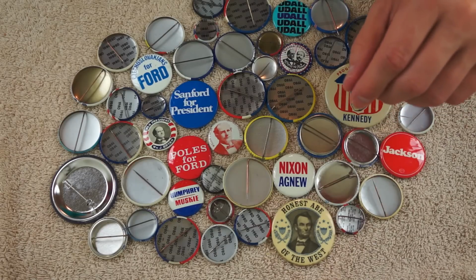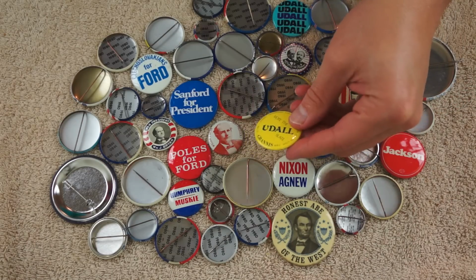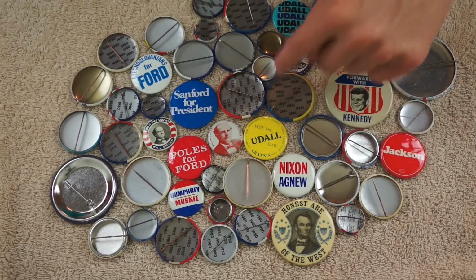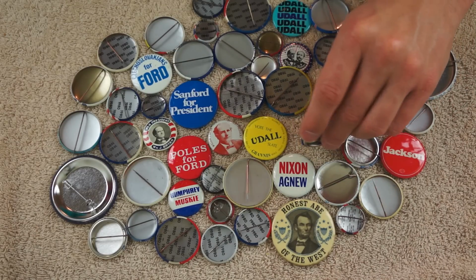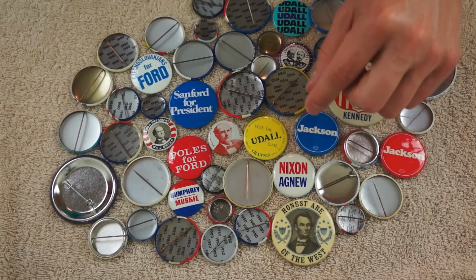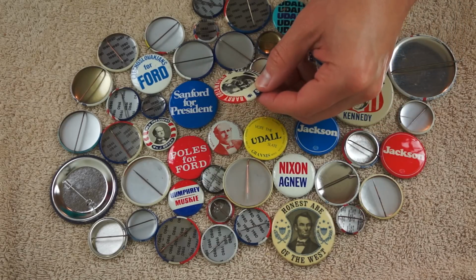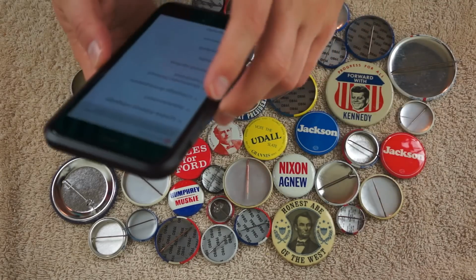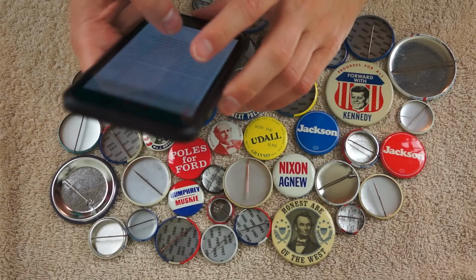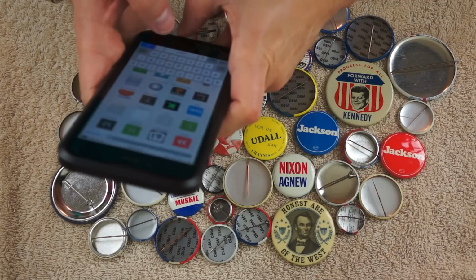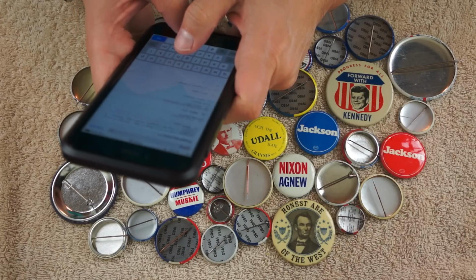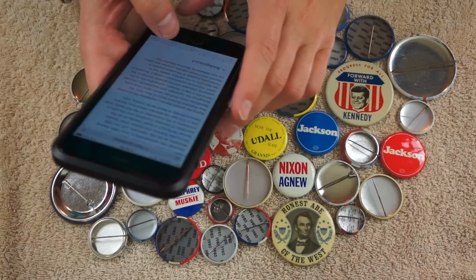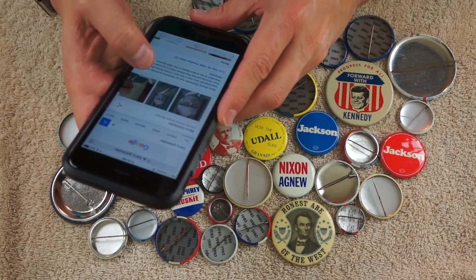Interesting. Okay, let's see who else we have here. There's another Udall. Very different style from that one. There's another Jackson. Barry Goldwater.